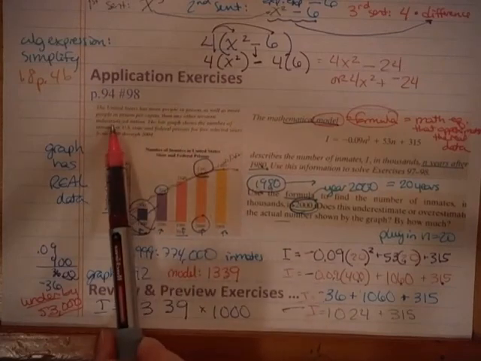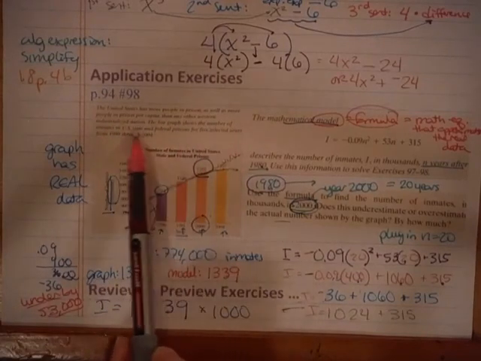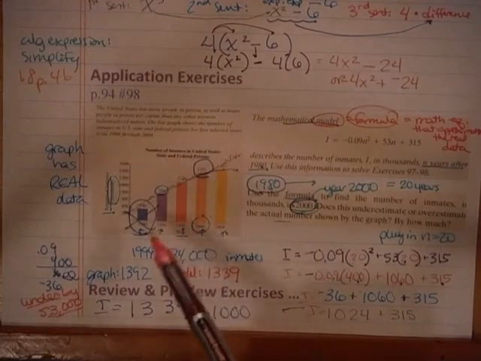More people in prison than any other Western nation. Bar graph shows the number of inmates over the years.